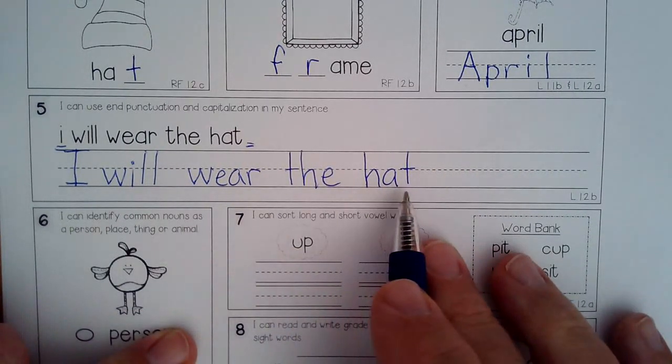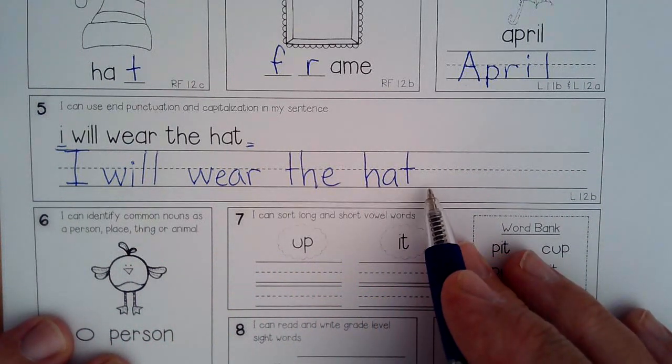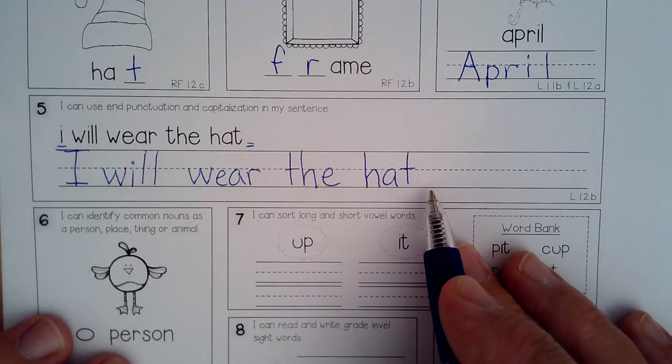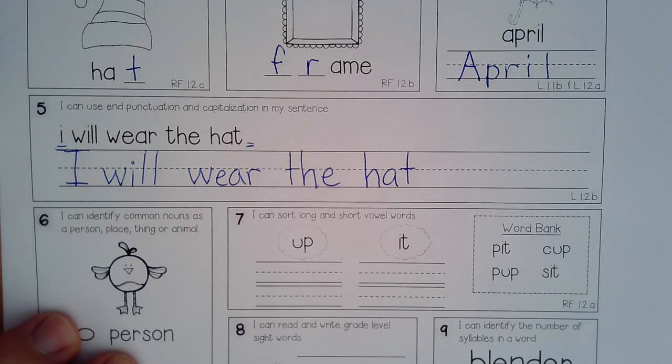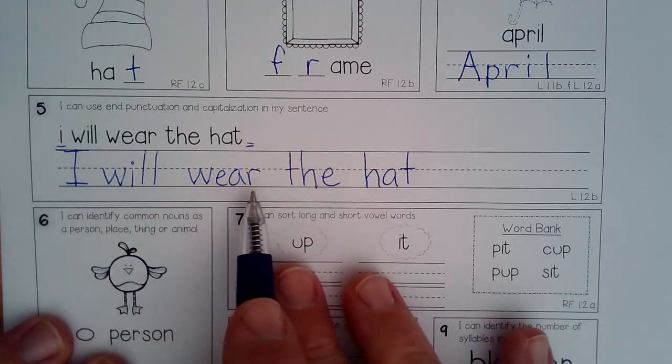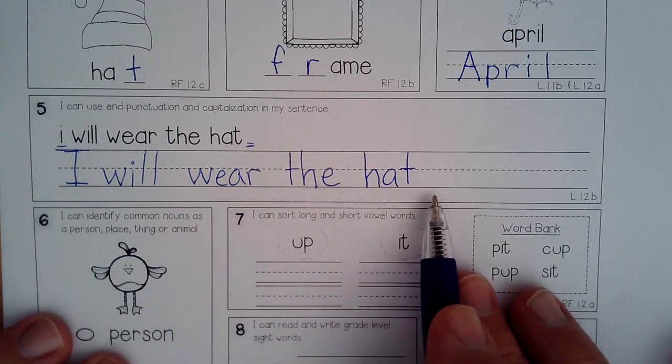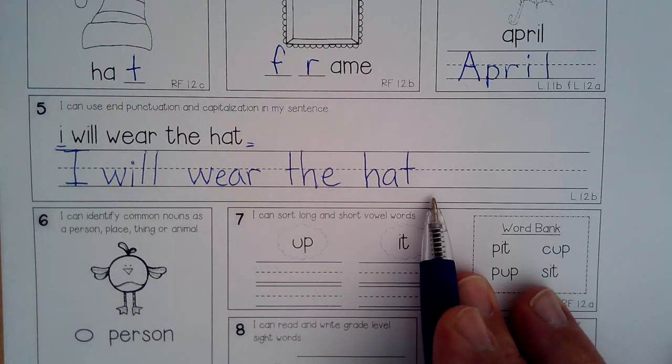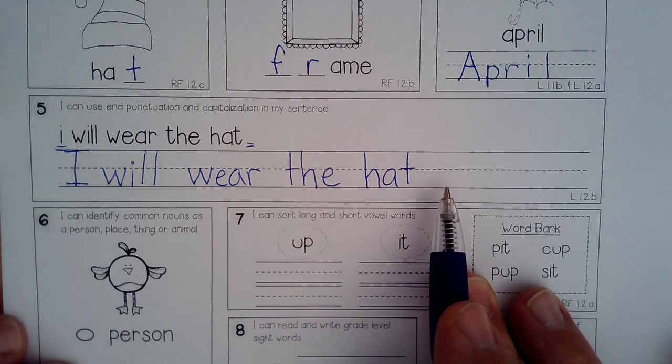I will wear the hat. And it doesn't seem like it's a very excited sentence. If it said, I will wear the $1 million hat, oh, that would be an exciting sentence. I've never done that before.